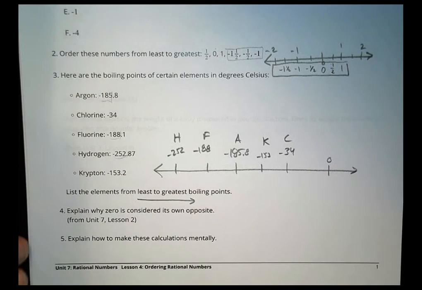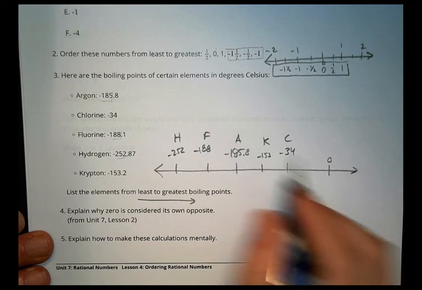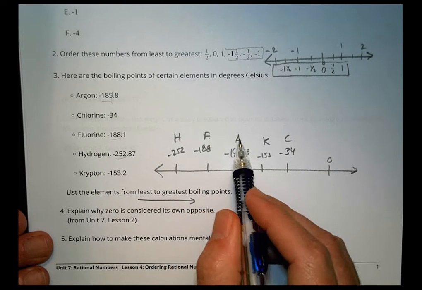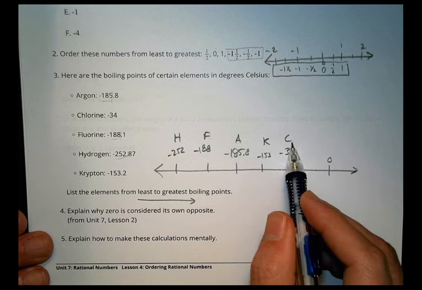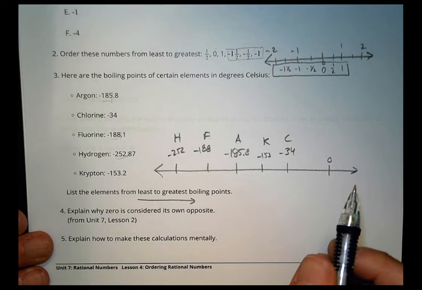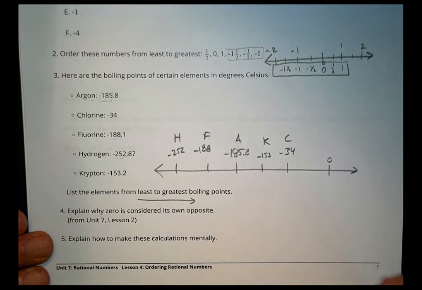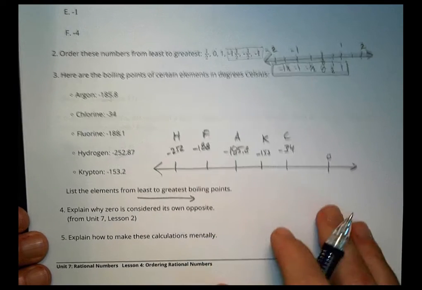And there we go. So again, plotting out on the number line, we can see that I'm going to have hydrogen, fluorine, argon, krypton, and chlorine. All right, so that's the order there, and you can see how that works on the number line and prove that that's right from least to greatest.